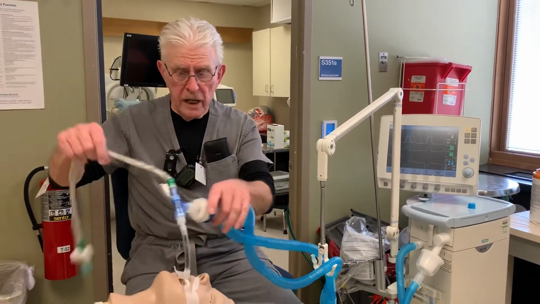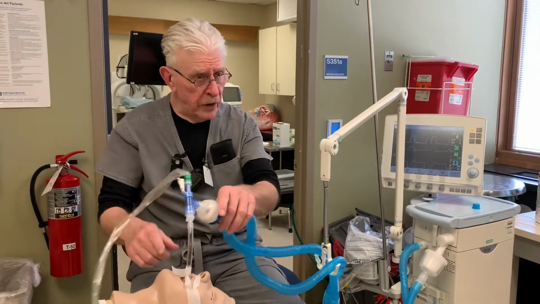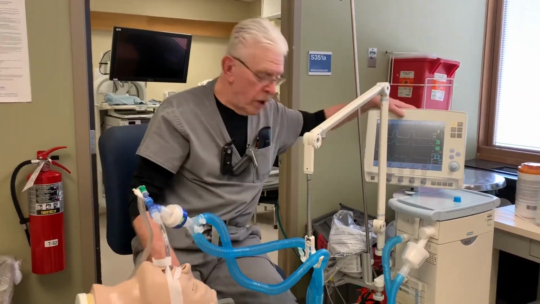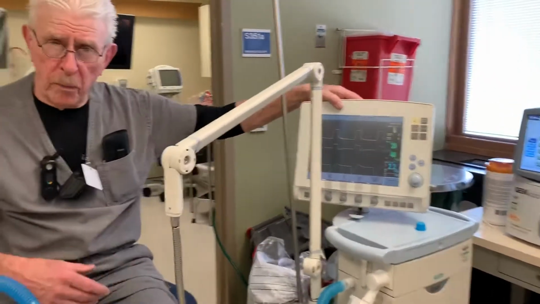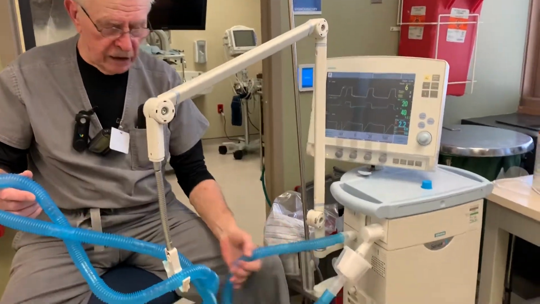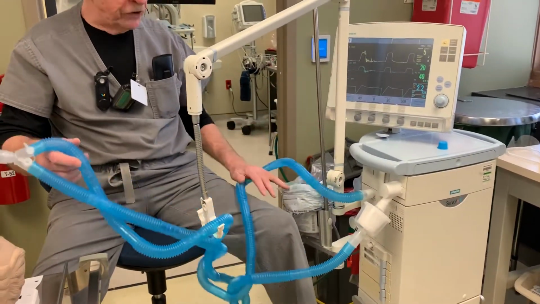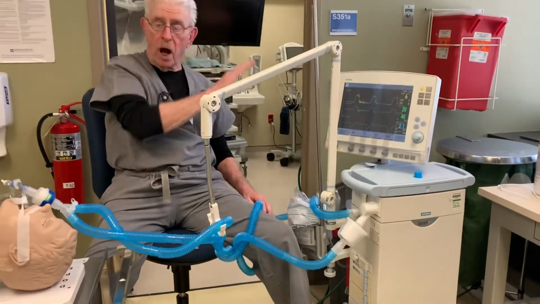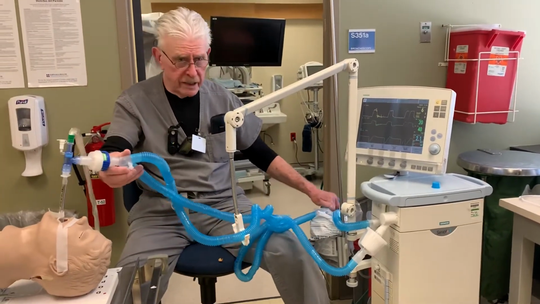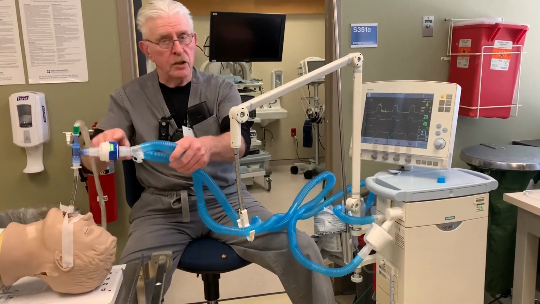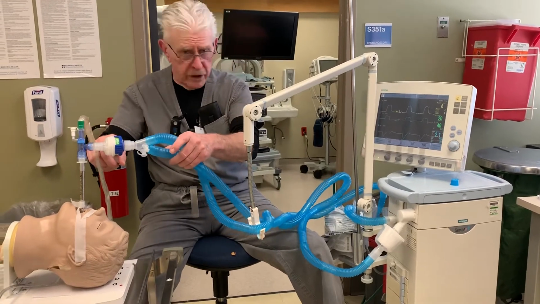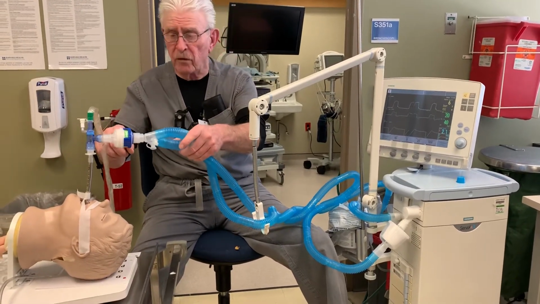All right, so that's your suction catheter and your endotracheal tube, and your circuit is a simple process. The circuit delivers a volume of gas, which comes from the wall, dry. So we have to provide some sort of means to humidify the air that's being delivered from the mechanical ventilator.